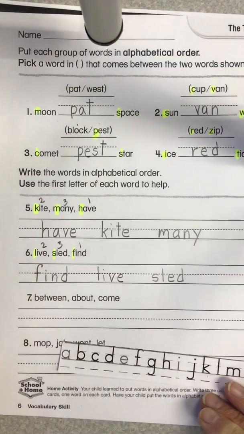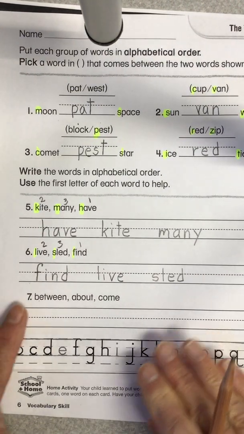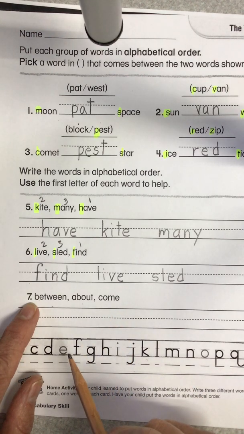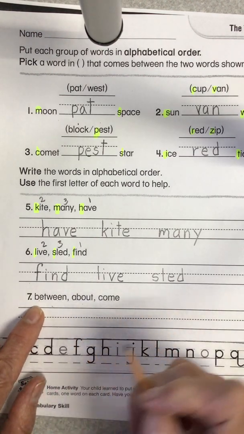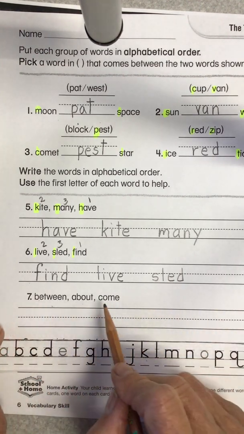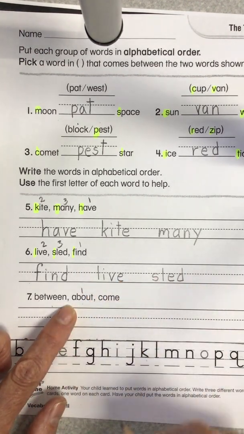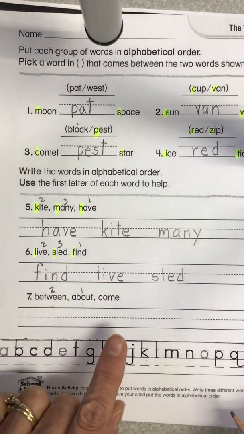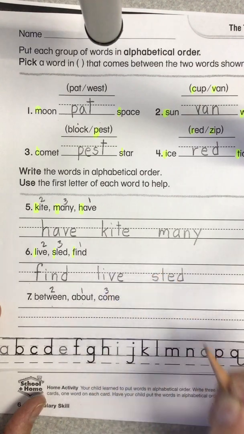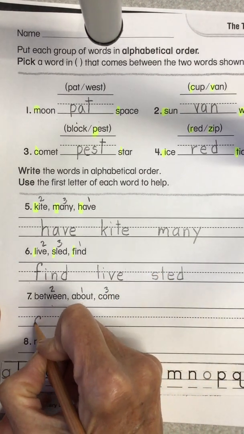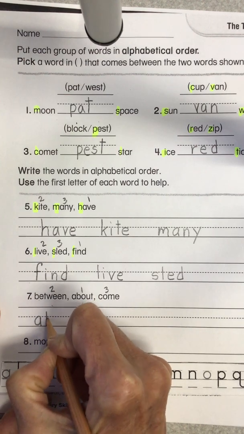Okay, let's go to number 7. We've got the words between, about, and come. Oh my gosh, look at this. I see a pattern here. Okay, A, yep, there's a word that starts with A. B, oh, a word that starts with B. C, a word that starts with C. A, B, C. I'm going to put these in A, B, C order, alphabetical order.